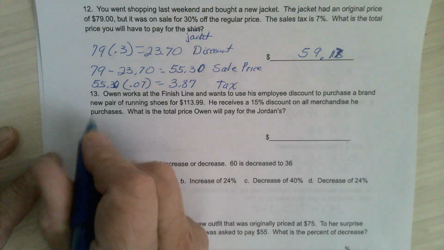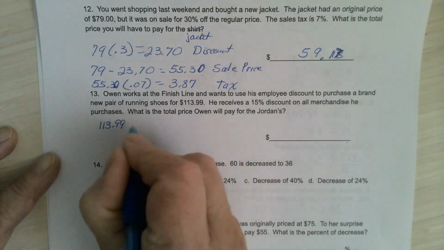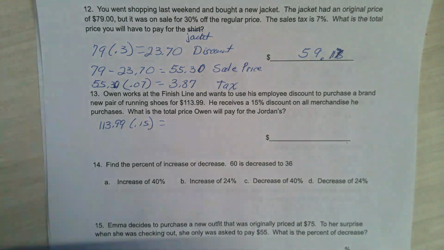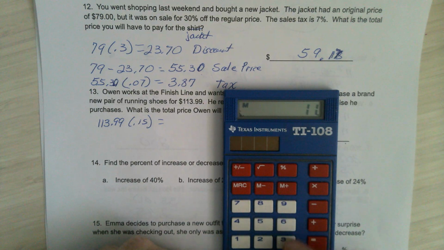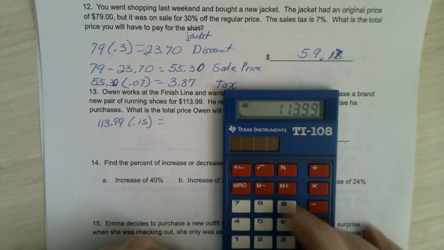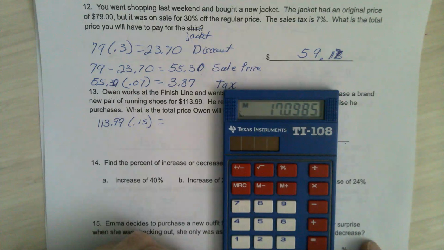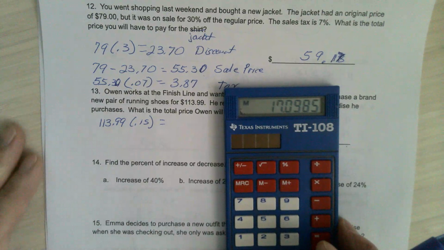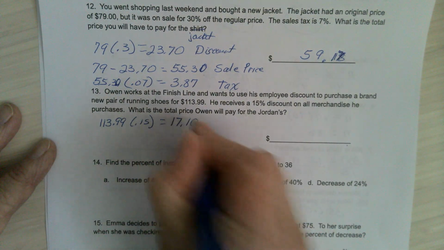So we're going to take 113.99 times 0.15. When we multiply that out, 113 times 1500, we get $17, and that'll be 10 cents. The 8 turns the 9 into a 10, so it's going to be $17.10 discount. You see how we did that?